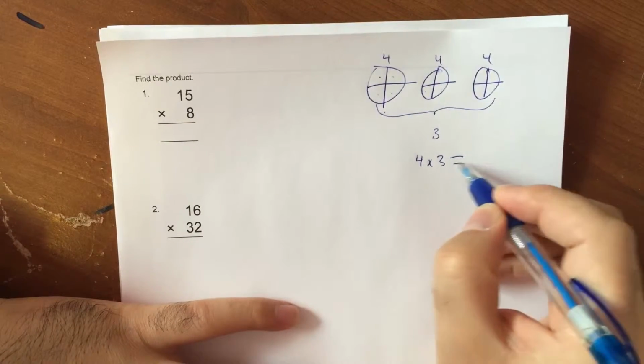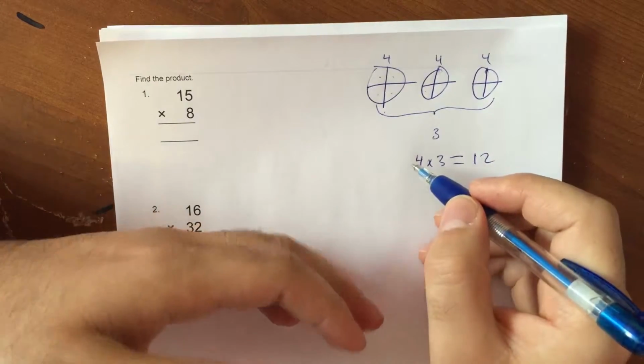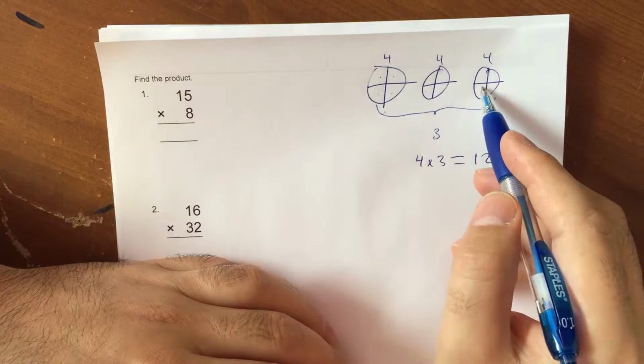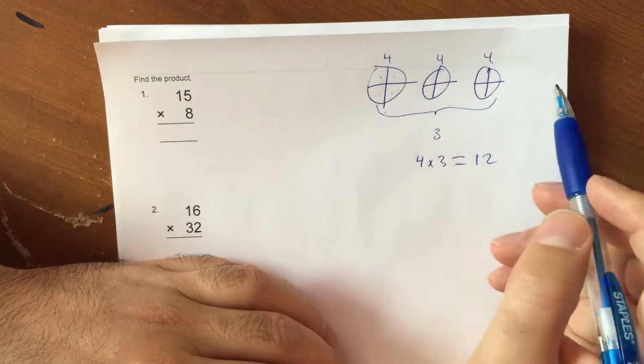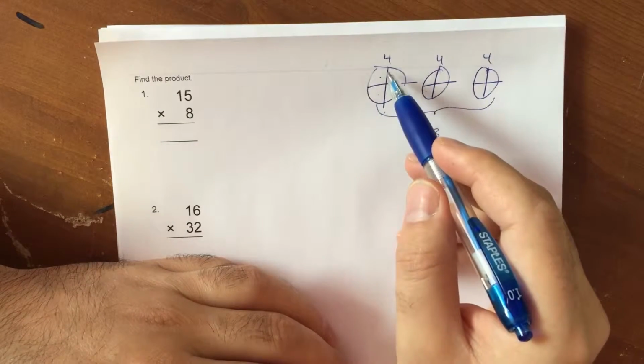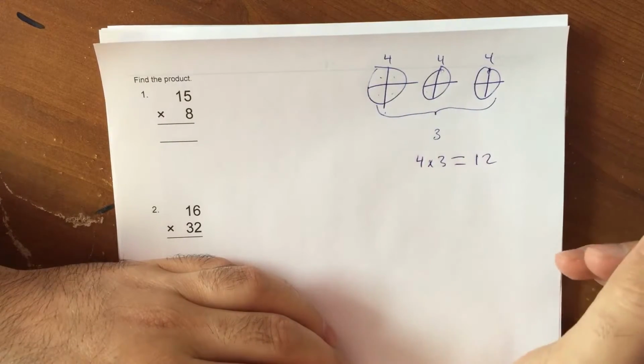What is 4 times 3? 4 times 3 is 12. So an easy way, you just have to count one of them. As long as they have the same number of slices of pizza, you just count how many pizzas there are and how many slices in each one. You just multiply them. You don't have to count everything.